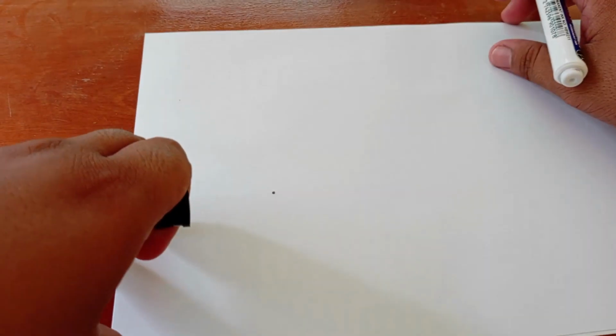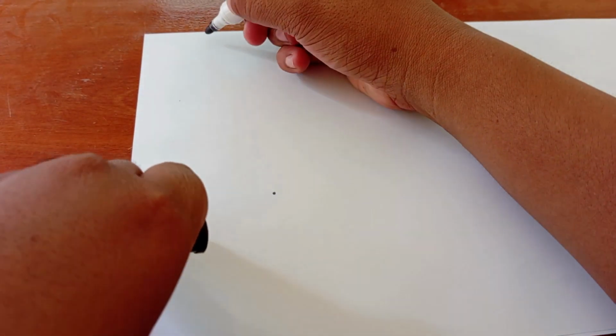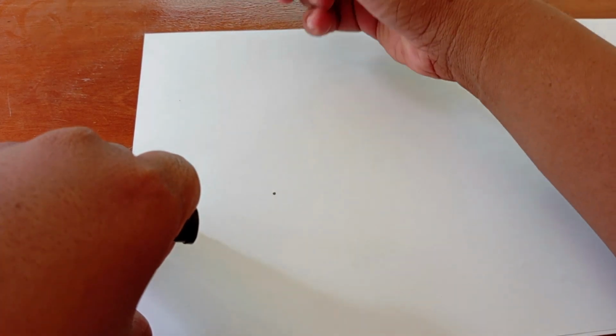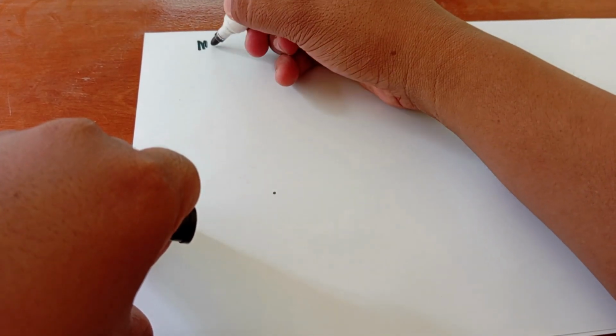Alright? So since you know the rules on how to multiply polynomials, let us now try some examples of multiplication of polynomials.